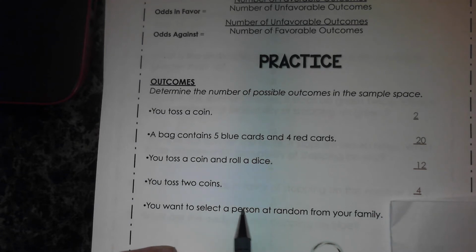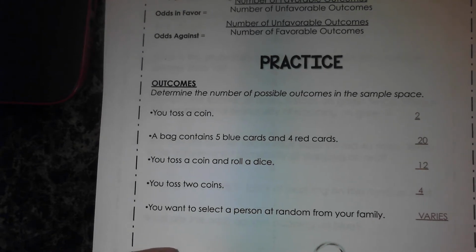You want to select a person at random in your family. This answer would vary depending on how many people are in your family. I have 4 people in my family, so that would be 4. If you have 5, it would be 5. 3 would be 3. 2 would be 2. It depends how many people are in your family.